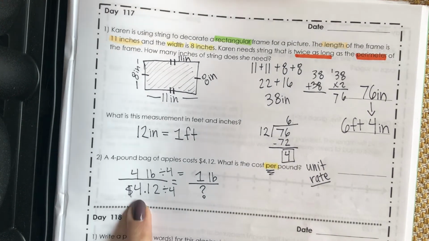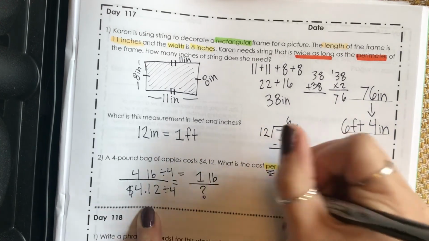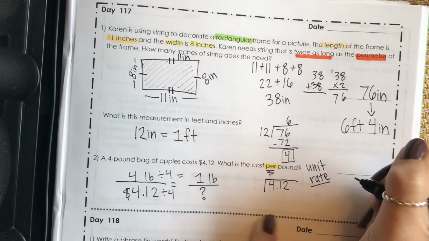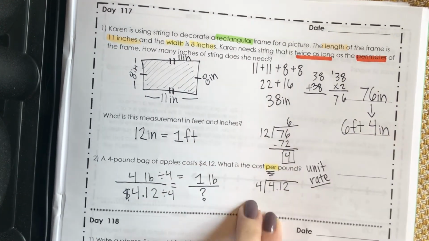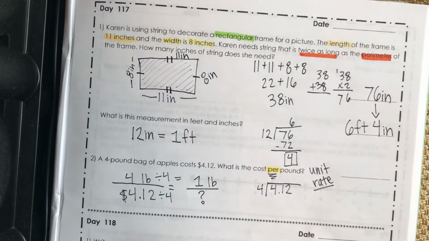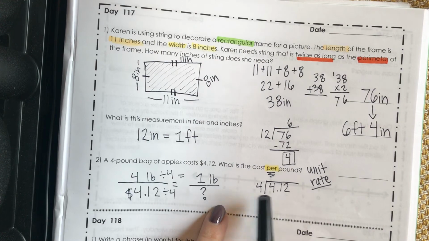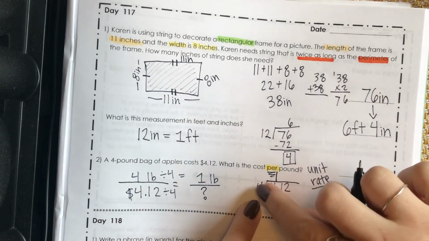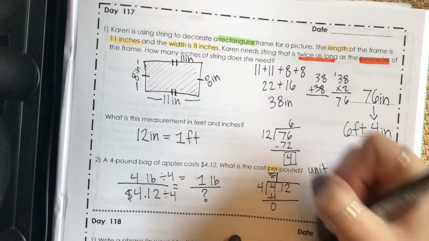Now remember, the first one is the one that goes in the house. I know it sounds a little bit babyish, but it helps us remember for sure. So we're going to do $4.12 divided by 4. If you switch these two, you have created a very different problem. How many times does 4 go into 4 without going over? It goes in once. 1 times 4 is 4, and then we subtract and we get 0.